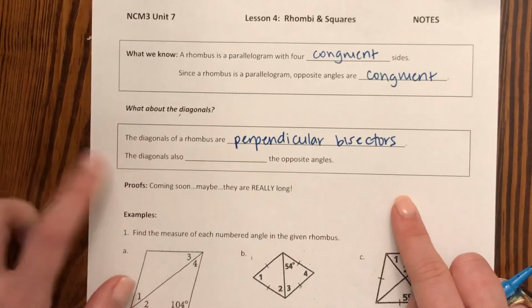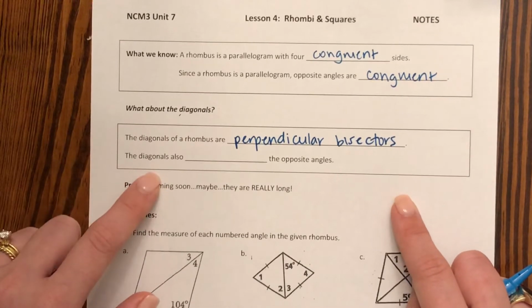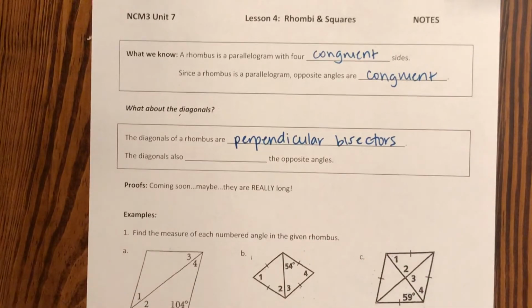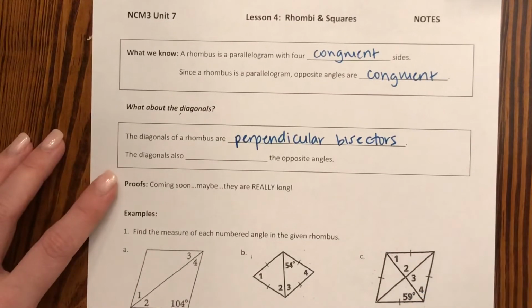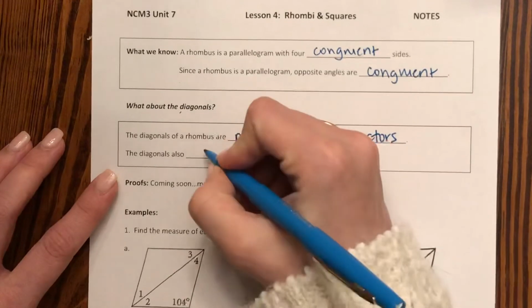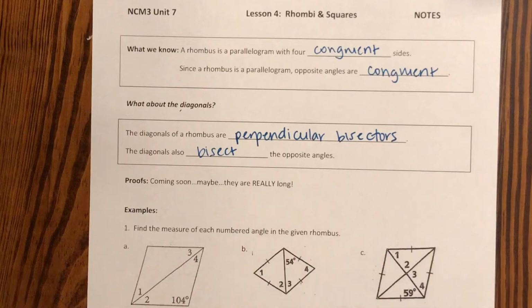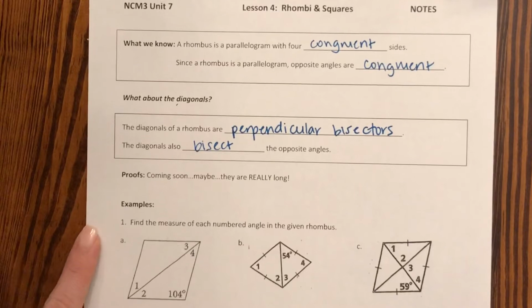The diagonals, this is also special about rhombuses. So in a rhombus, opposite angles are congruent, but when the diagonals are drawn in, the diagonals actually bisect the angles as well. So in each corner, if you have a diagonal drawn, the little angles it's getting drawn into are going to be the same. It's going to split it right in half. So that's kind of interesting.